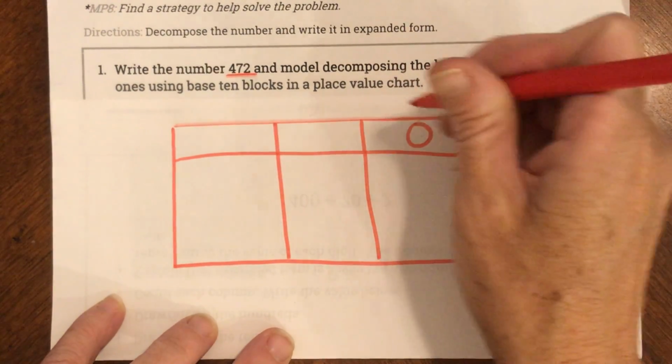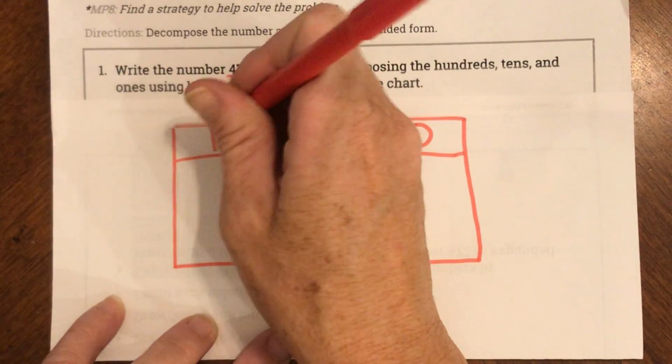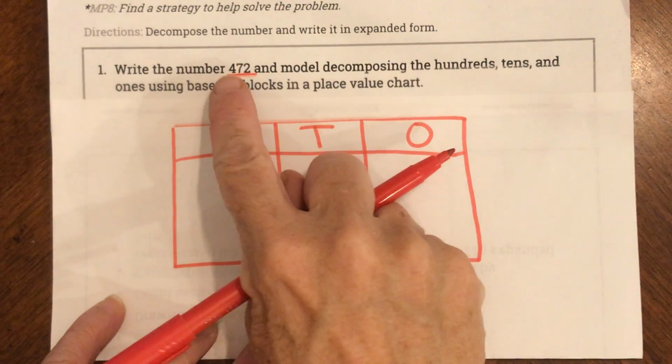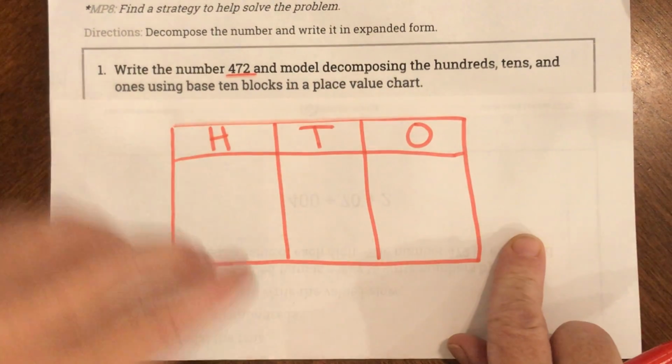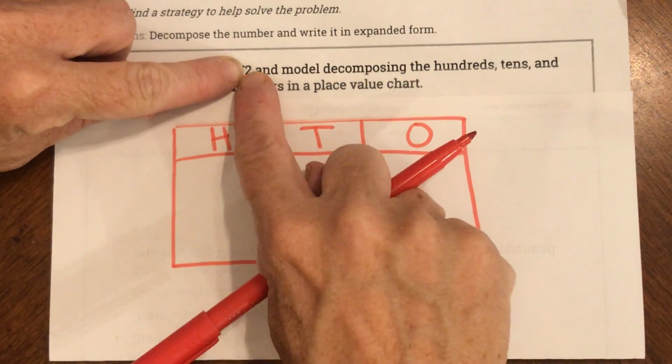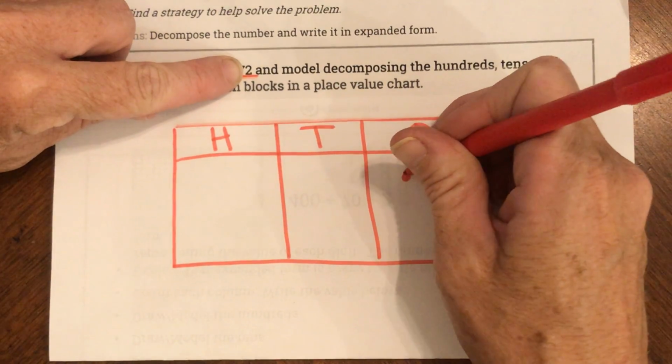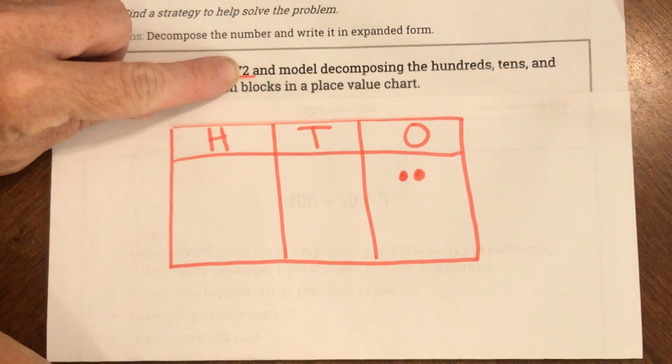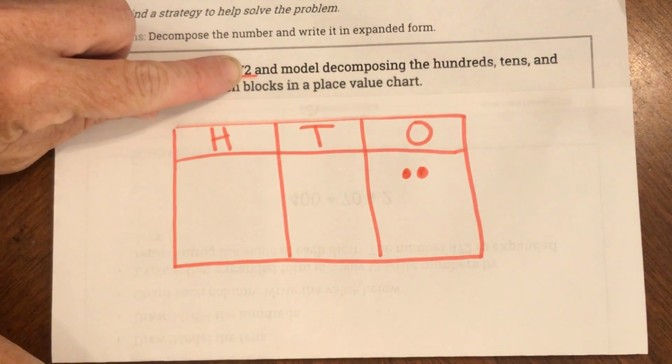And I have my ones, my tens, and my hundreds. And here is my number, 472. So the 2 is in my ones place, and I have 2 of them. So I have 1, 2 of them. I have 2 ones.